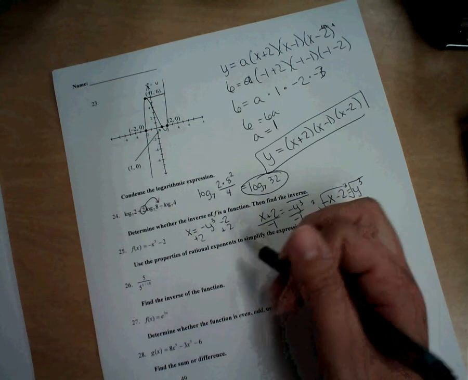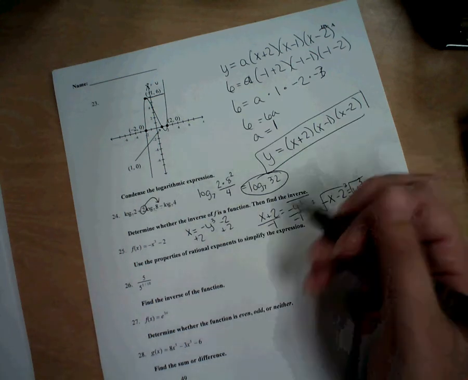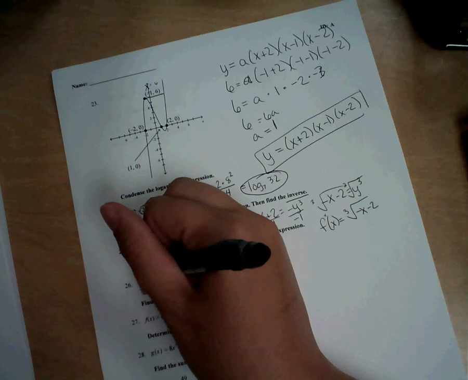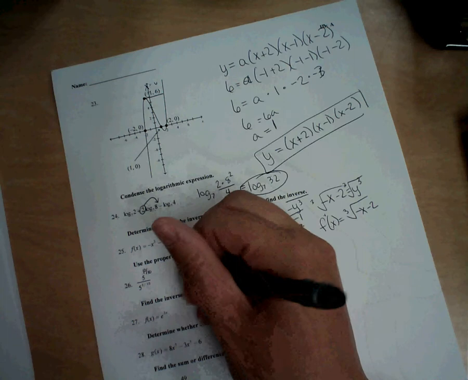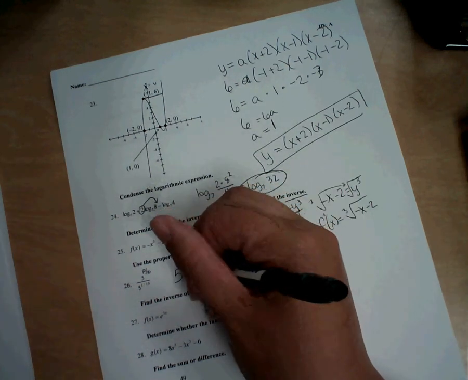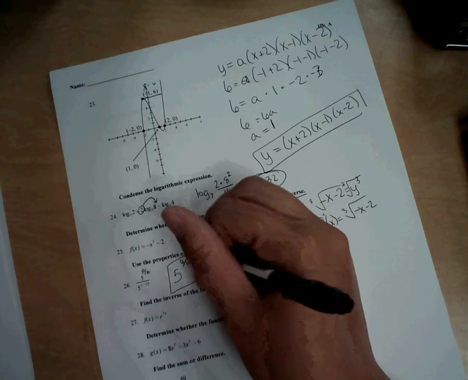Use the property of rational exponents as fractions to simplify the expression. So 5 to this would be 5 to the first, or 5 to the any number over itself is 1. So I know my rule whenever I'm dividing is to subtract the exponent, so that's going to be 9 over 10. 5 to the 9 over 10.